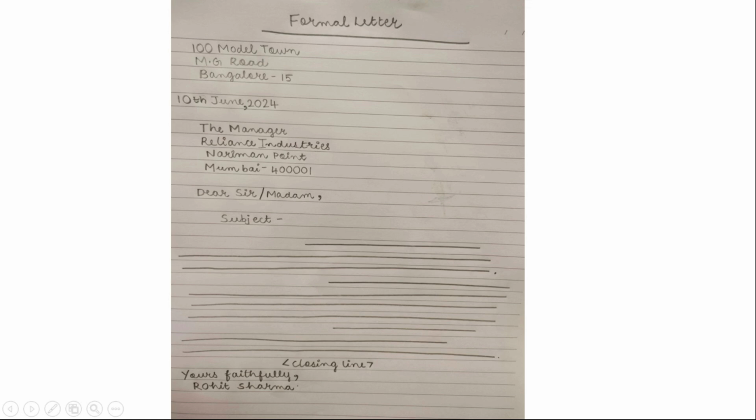Okay, now this is a formal letter that I have written. This is the gist. So 100 Model Town, comma, MG Road, comma, Bangalore 15, left a line, wrote the date, left a line. So who am I writing to? I'm writing to the manager of Reliance Industries, Nariman Point, Mumbai.